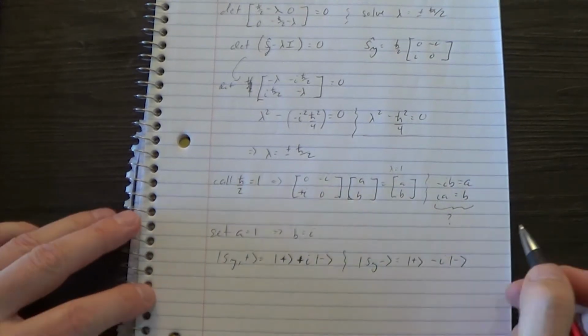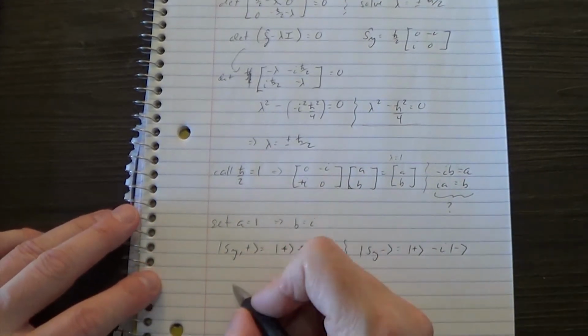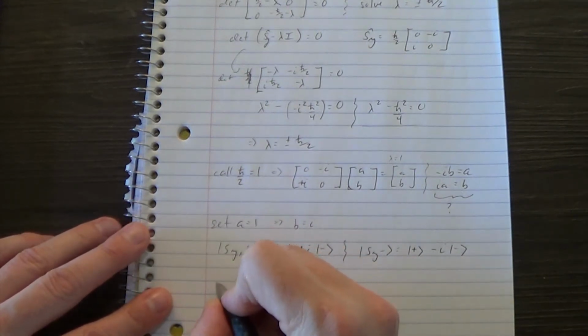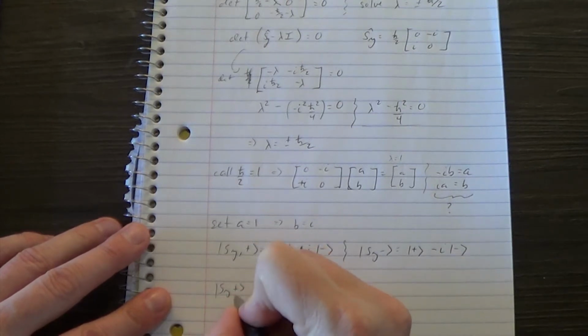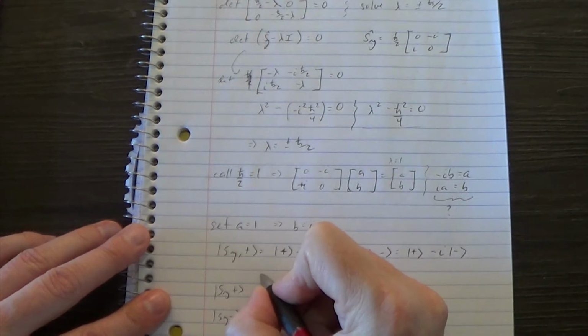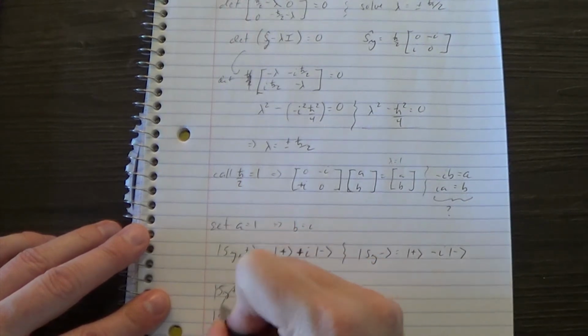Now when I say that we're diagonalizing the operator, what that means is that I'm going to re-represent the SY operator in, oops, I didn't do that right.